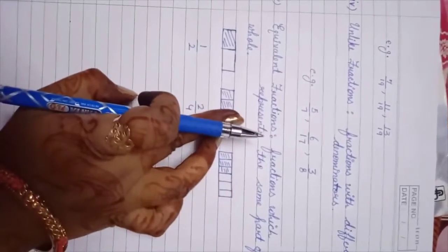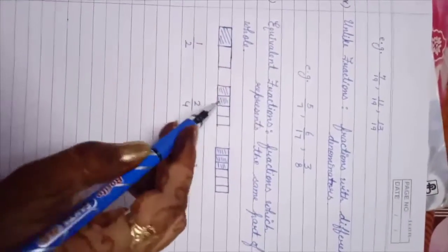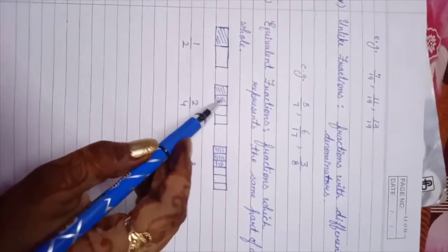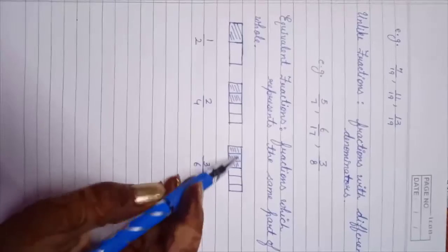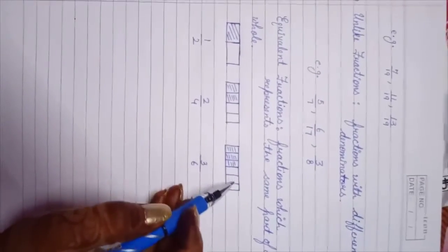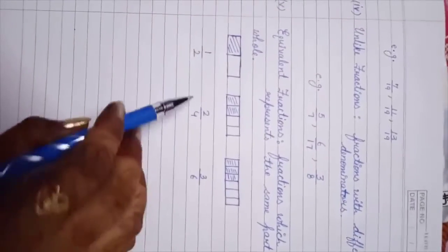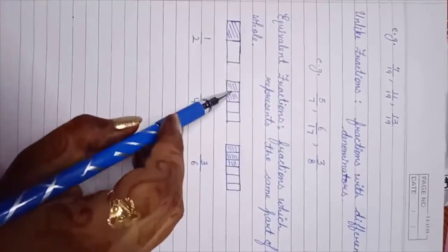Now see this part. These strips are the same, but here I have divided the same strip into 4 parts, and 2 parts I have shaded. Now the same strip I have divided into 6 parts, and I have shaded only 3 parts. So these look different, but they actually represent the same part.